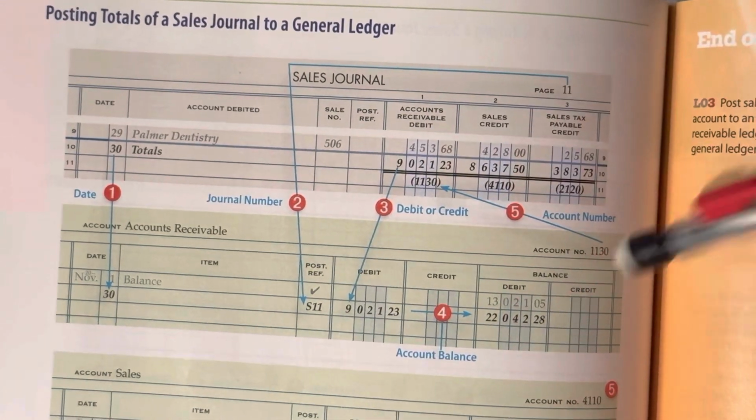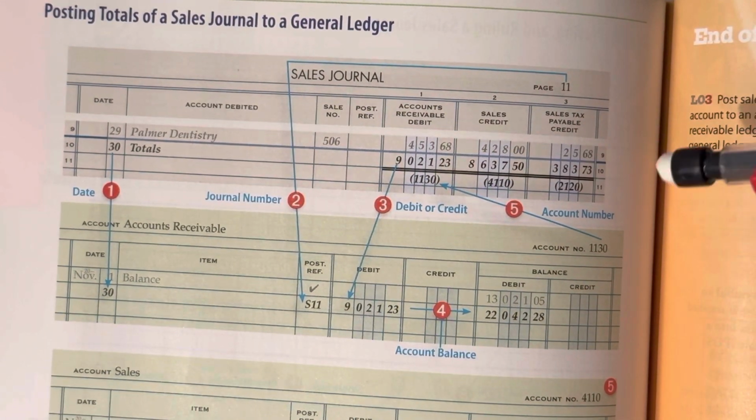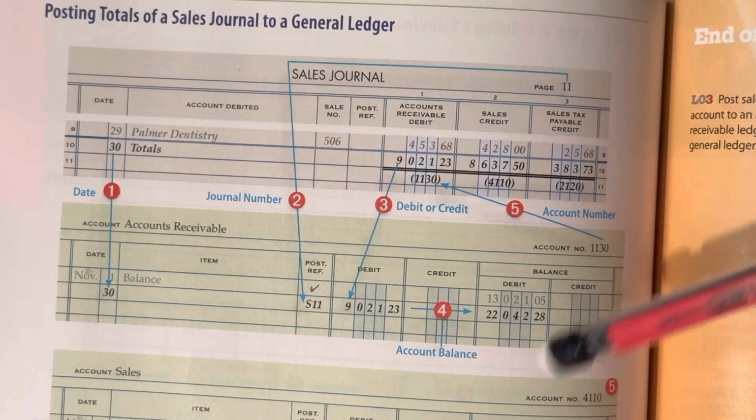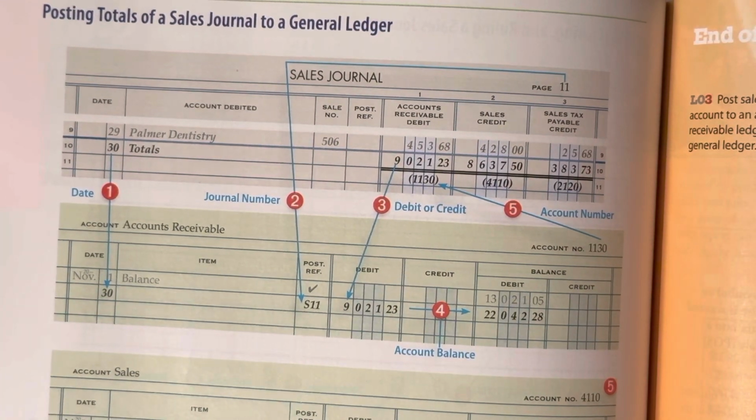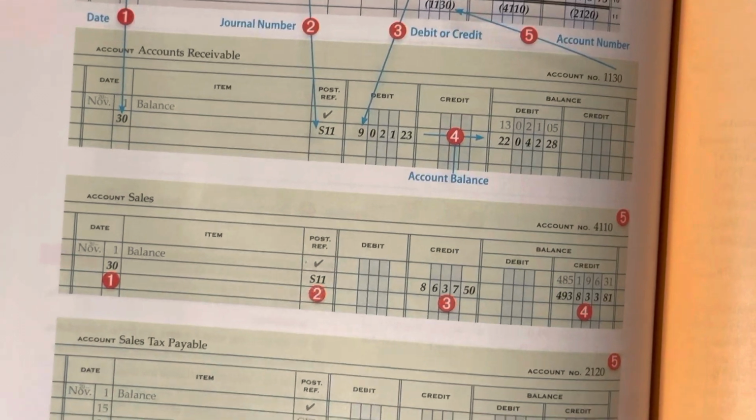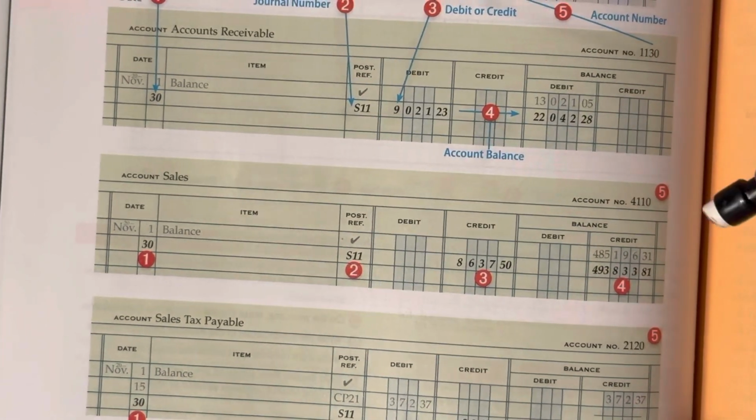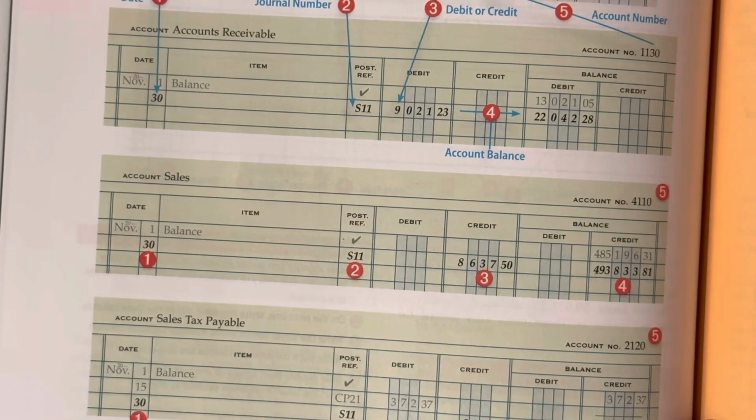None of this has changed. This is the same process of posting. Posting is the same process. Once you get it once, then you can figure out how to do it a second time. So this shouldn't be new, but this balance part is probably the most confusing.